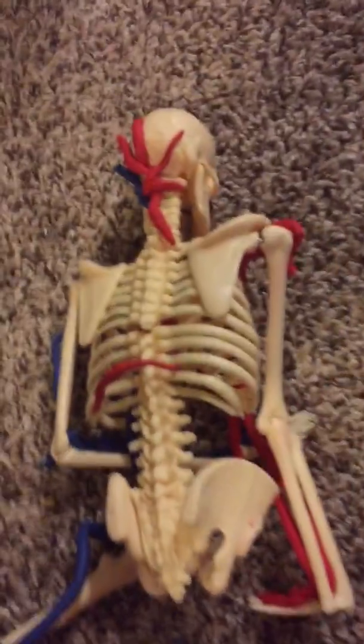And his leg fell off too. Fantastic. So then he's falling apart.